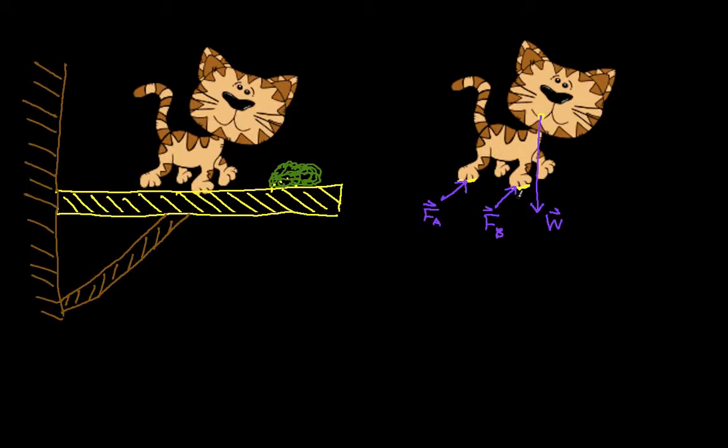So, in this case, what do we actually know about these forces? We would know that gravity is pointing down. If we know the mass of the cat, we could probably figure out what the force of gravity would be. Without some further analysis, we would not know what the force A and force B are, both the magnitude and the direction.